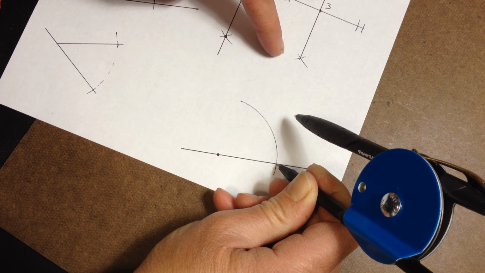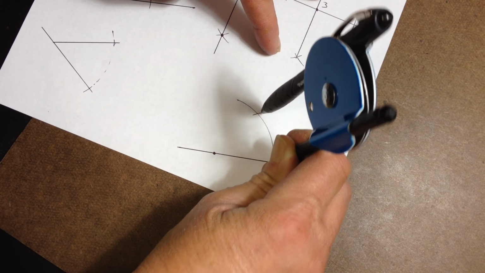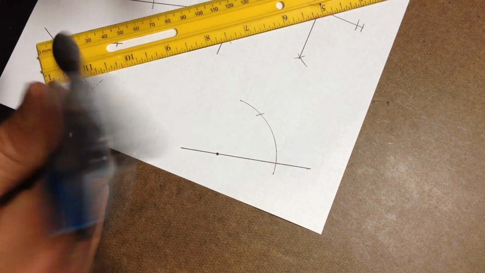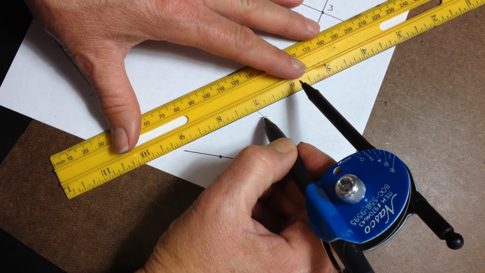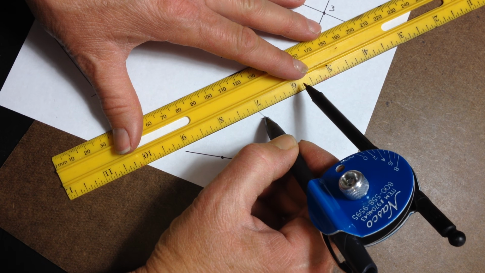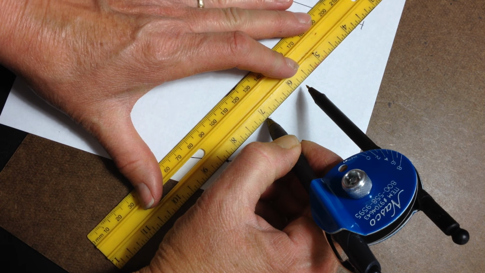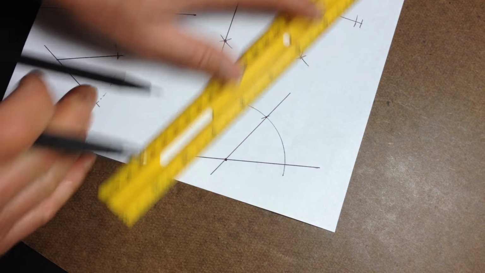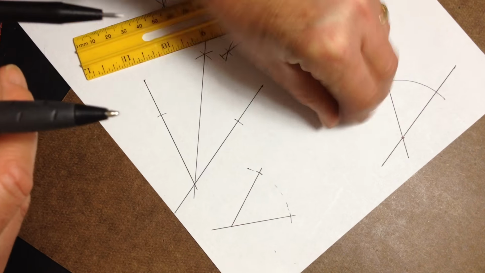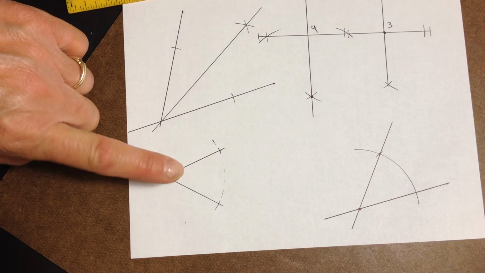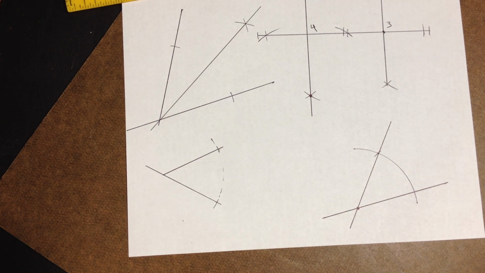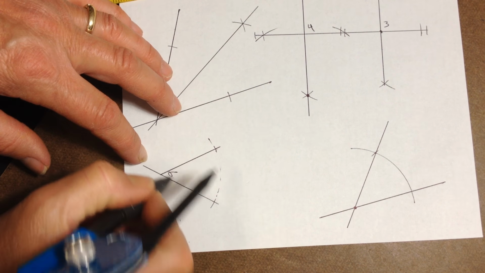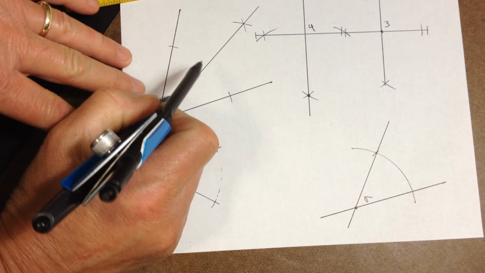So then I mark off that arc right there, that distance on the other figure. Pencil tip on first, or pen tip on first, and then, alright, so that means that this angle has the same measure as that angle. There are the 6 basic constructions. This was number 5.